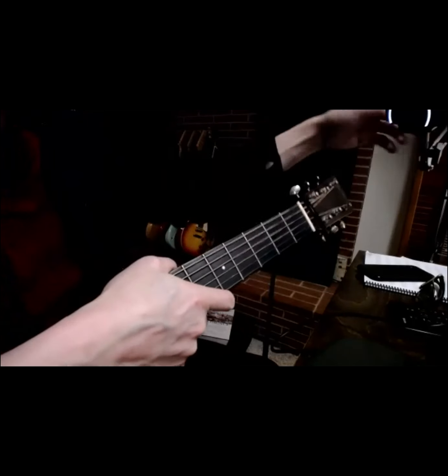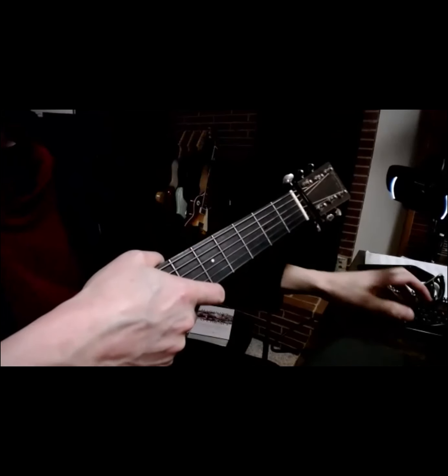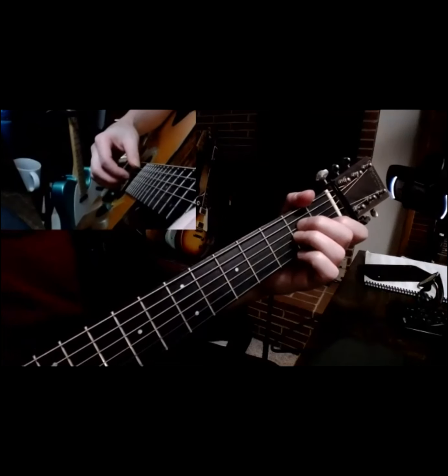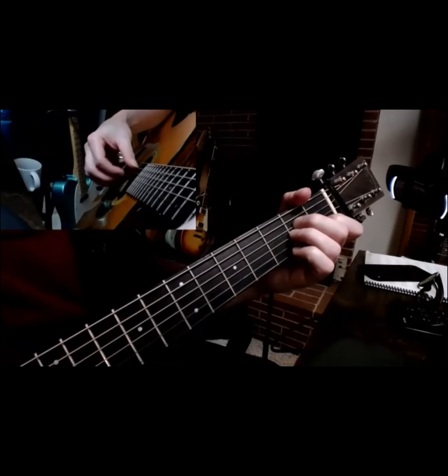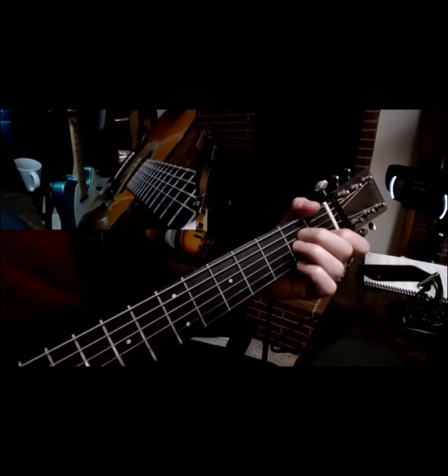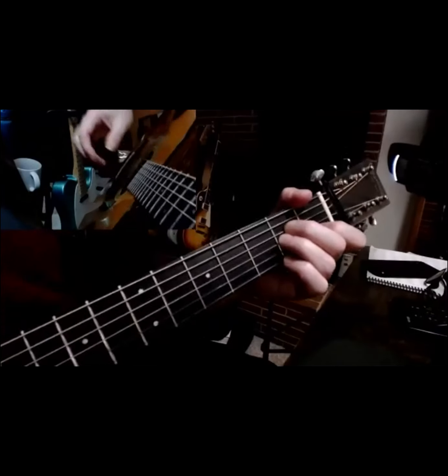Hey, let's fire up a second camera so we can show the right hand. Oh yeah, it kind of worked. You can sort of see those strings in there. I need to change them so they're sparklier.